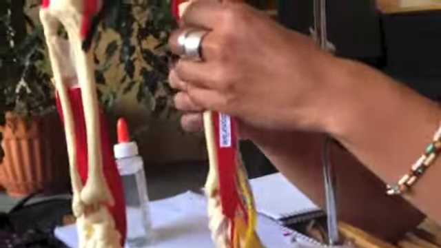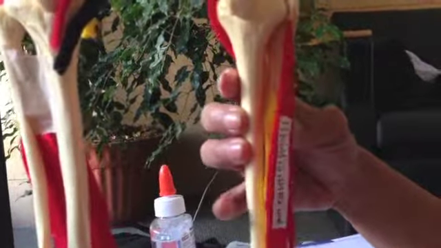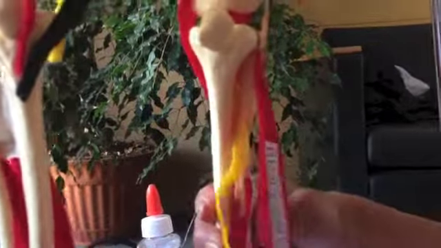Okay, so for the lower leg on the anterior portion, we have muscles that will dorsiflex the foot because they originate up on the lateral part of the tibia, as well as the fibula, and they all insert down here on the foot.